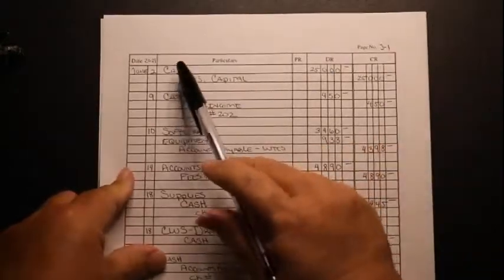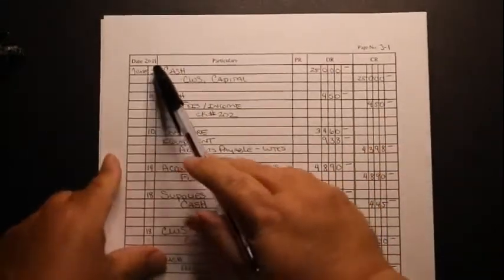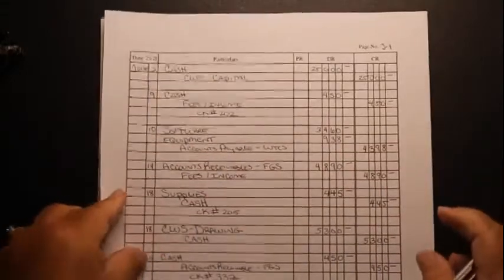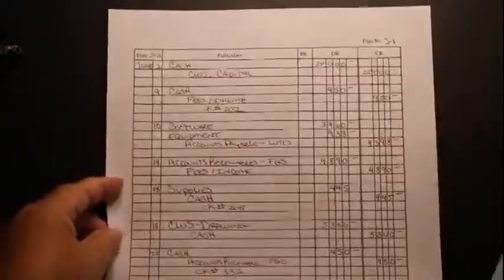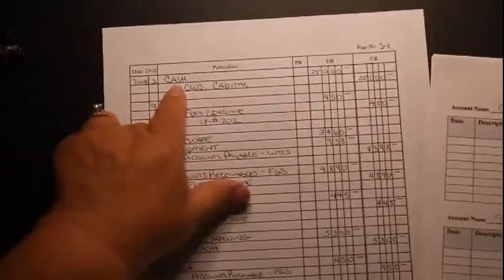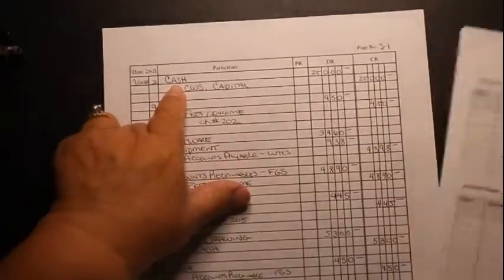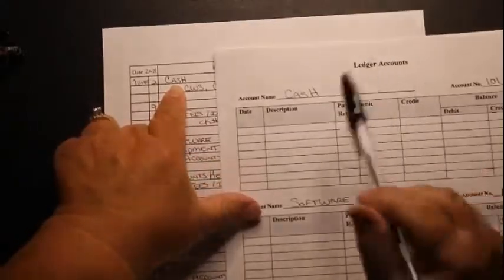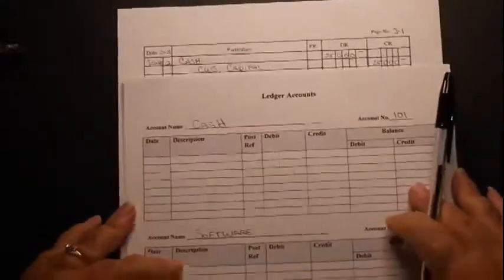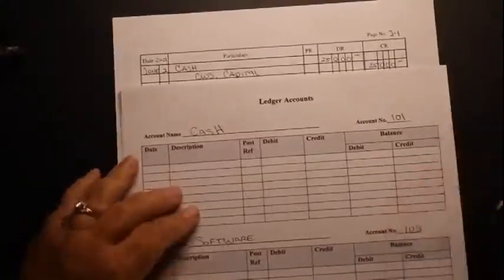So the first transaction was June 2nd of 2021. So I'm going to go over here to our ledger accounts, and I'm going to see that the first account was cash. So I'm going to find the cash ledger account. Let's see if we can do it like this, where we can see everything.